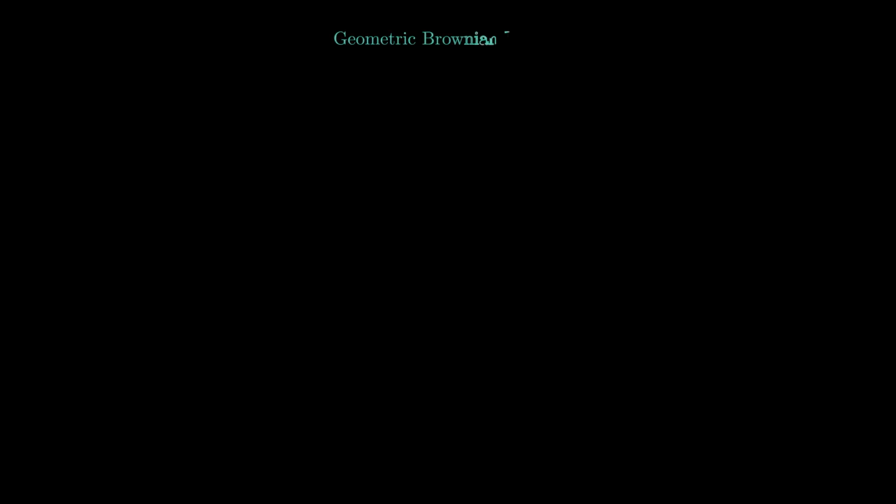Welcome to Scene 1, Introduction to Geometric Brownian Motion. As the title appears at the top of your screen, note how this concept stands at the heart of many models in finance and physics.